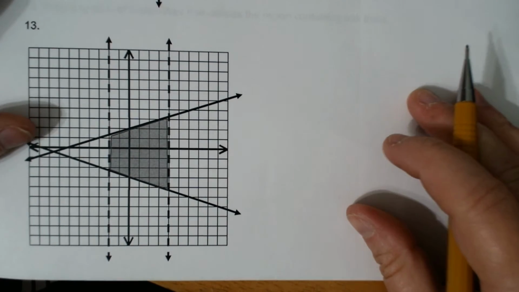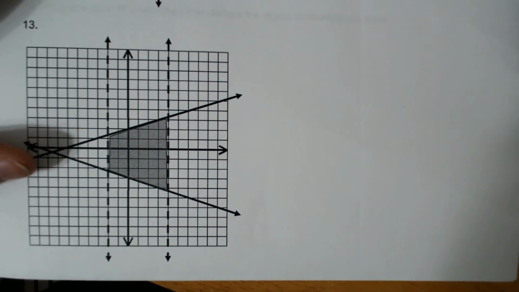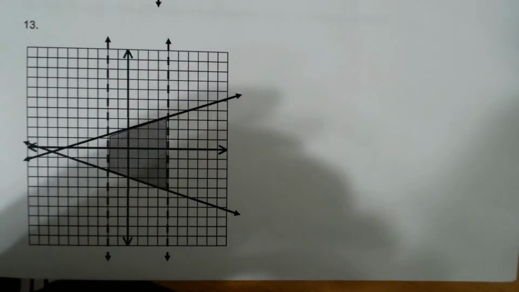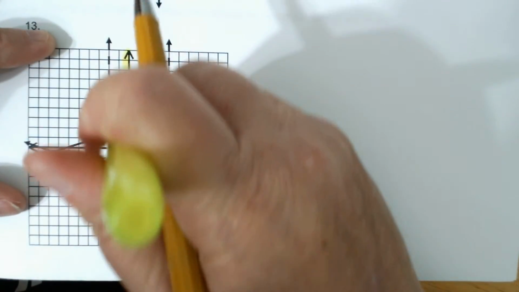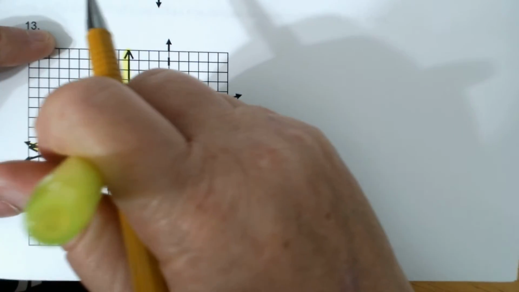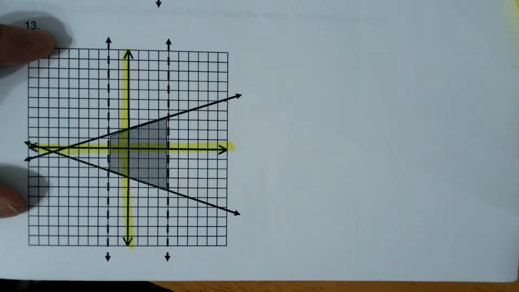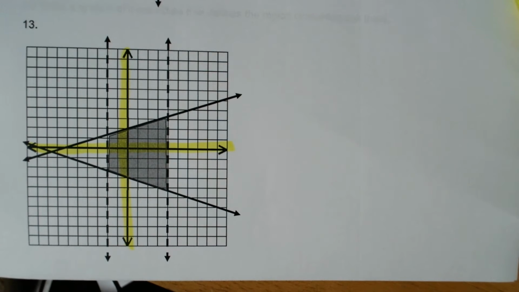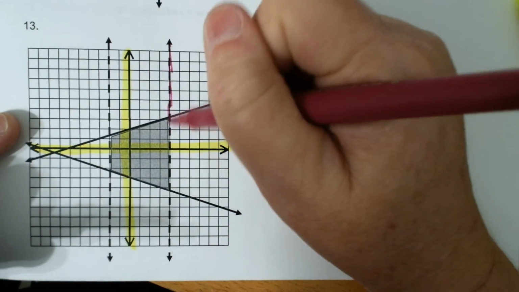Okay, next one. Here's your axis. There is a vertical line here.